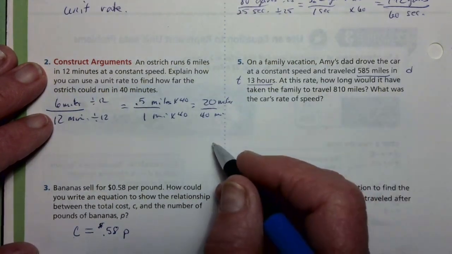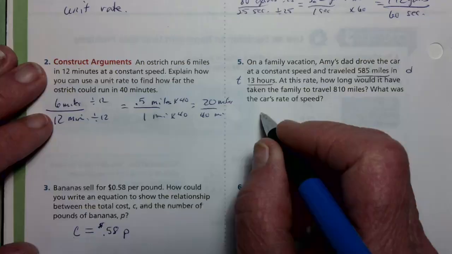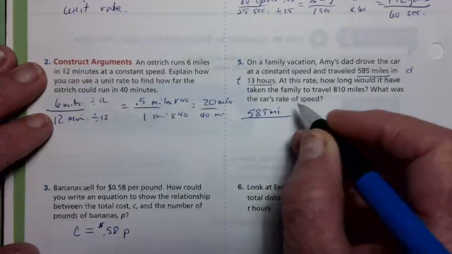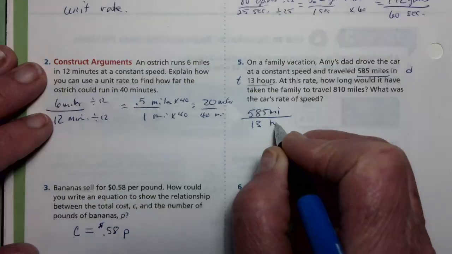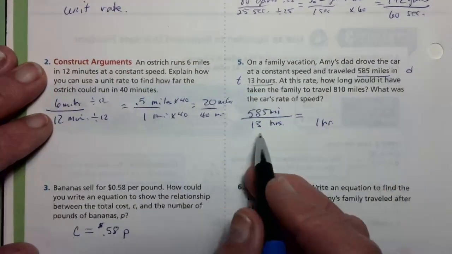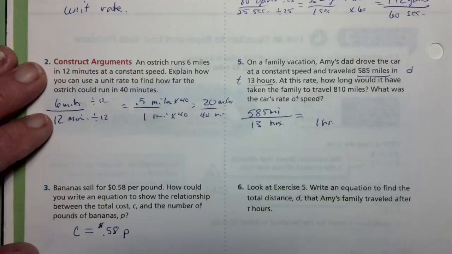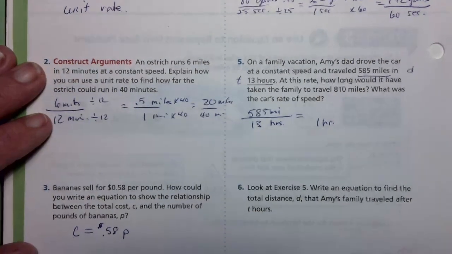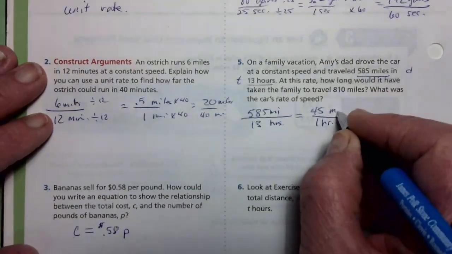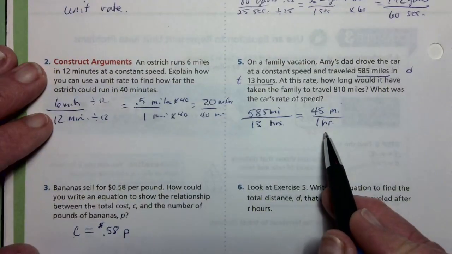So let's go find the unit rate. We're going to go 585 miles in 13 hours. Let's turn that into 1 hour. So we're going to divide by 13, divide by 13. What's 585 divided by 13? 45. So he's going 45 miles every hour.